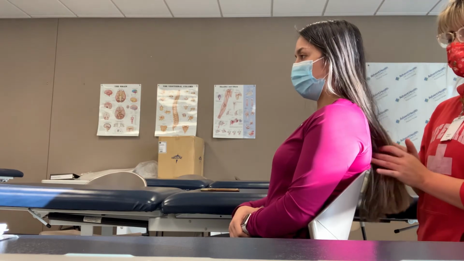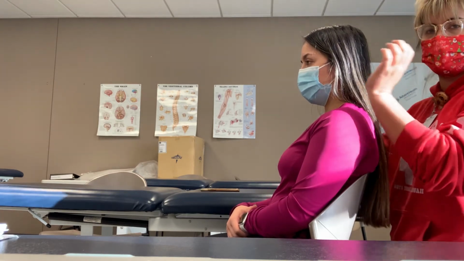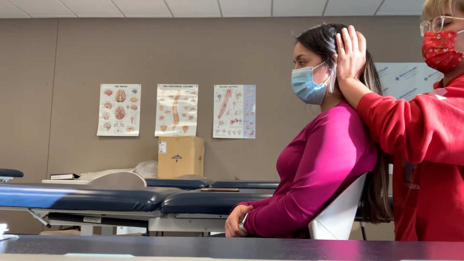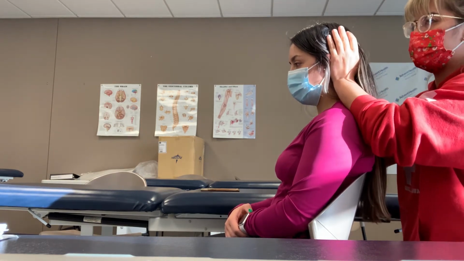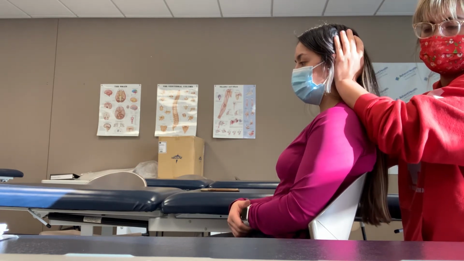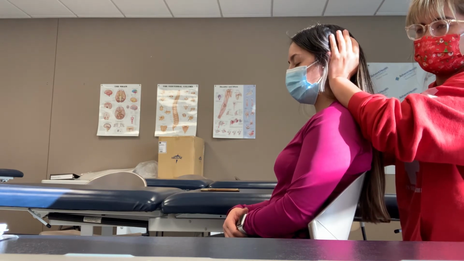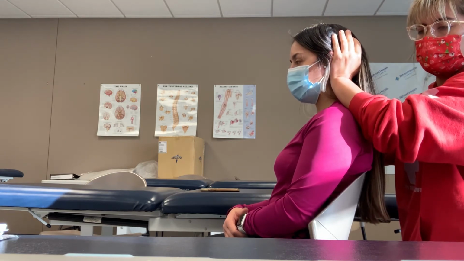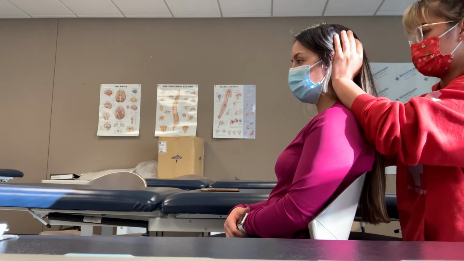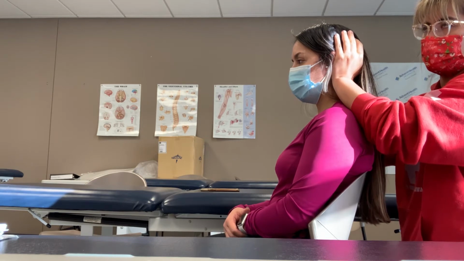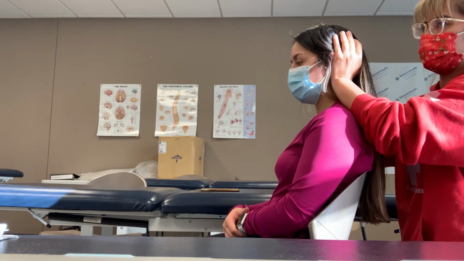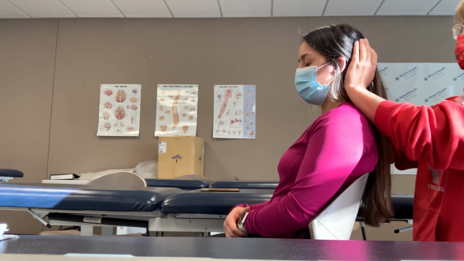For the distraction test, I'm going to be placing my hands underneath, by her occiput. And then I'm just going to tell her that she can rest into me and just relax. Now she's up against me, and I'm going to provide a distraction of her occiput. This causes distraction all the way down her cervical spine. I would hold this for about 30 seconds, and what I'm actually looking for by doing this is relief in her symptoms.